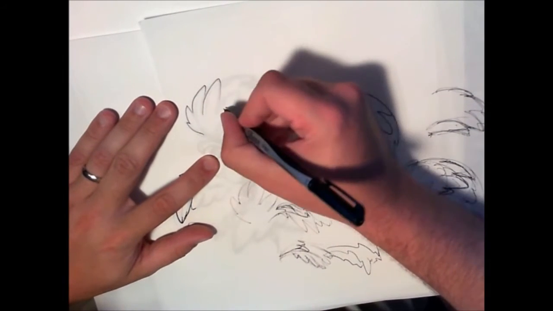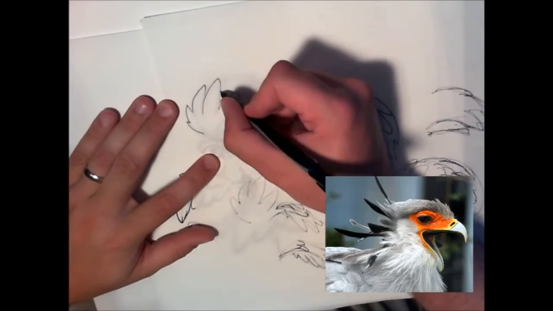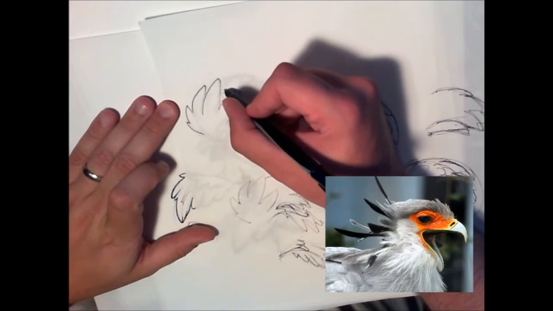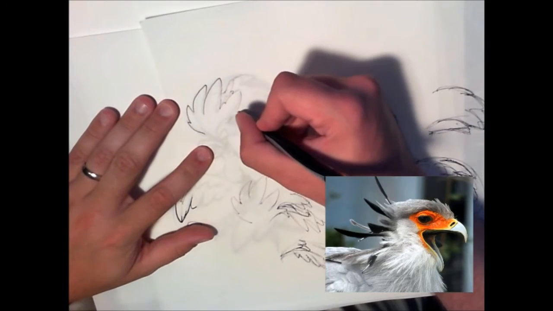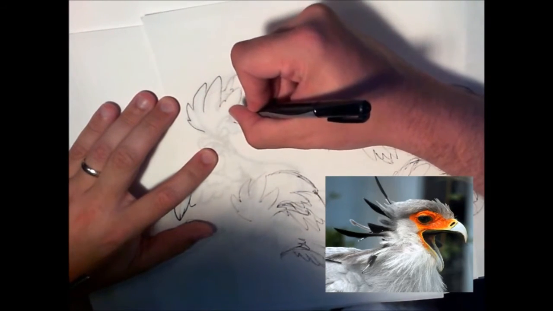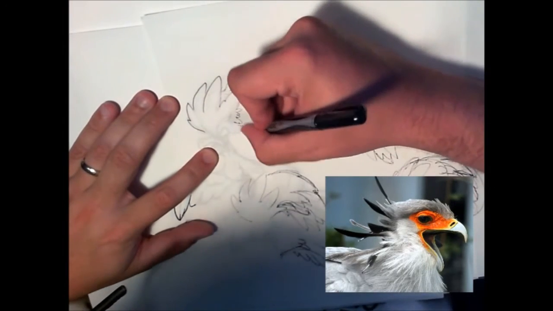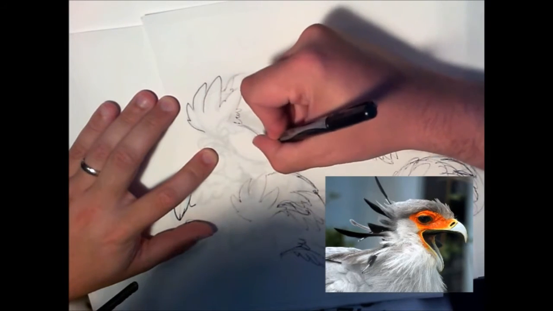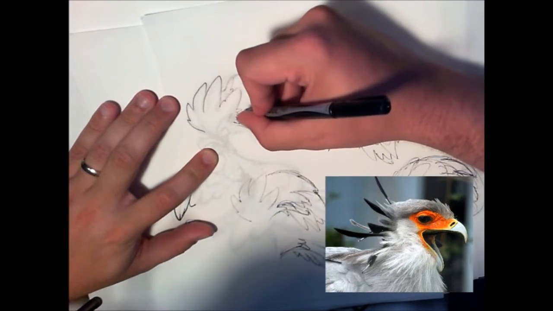Just looked at this bird called the secretary bird, and gave me some ideas. Yeah, this thing kind of has these crazy little feathers on the back of its head that shoot out into these neat, long, thin black ones.